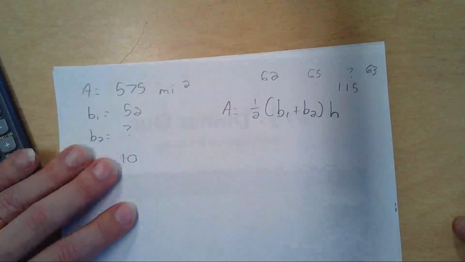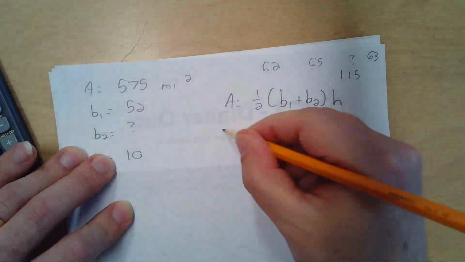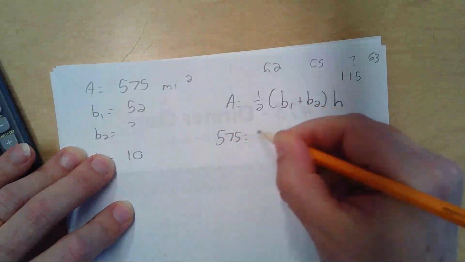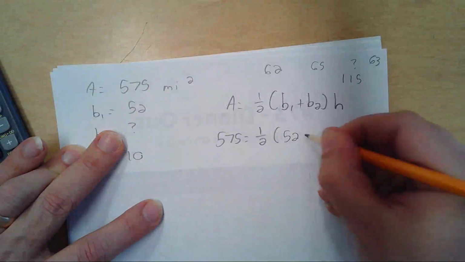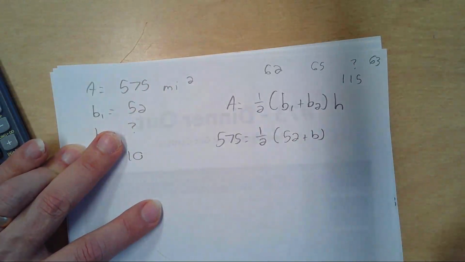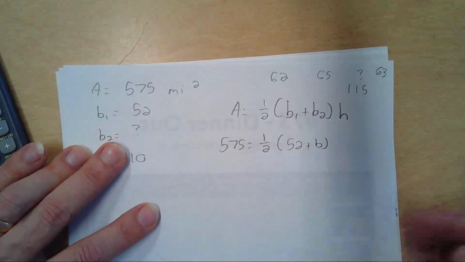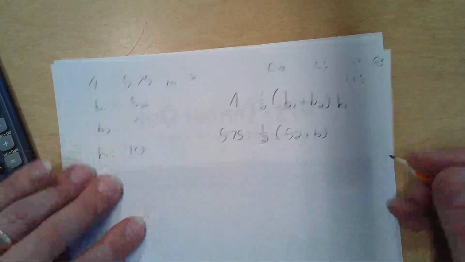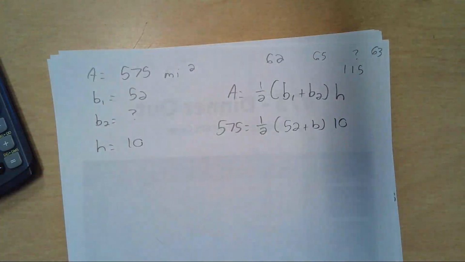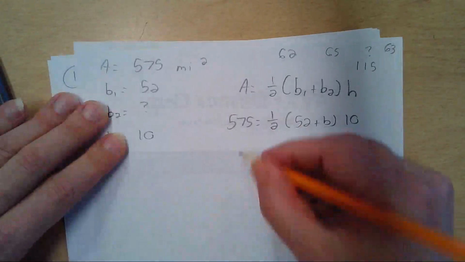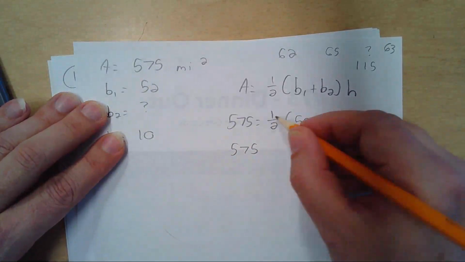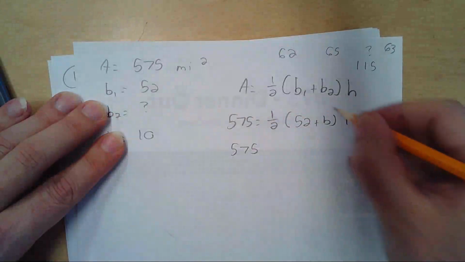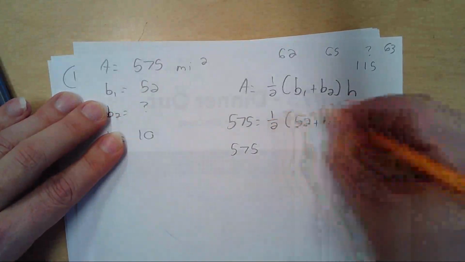So, let's see what happens here. Plug in my area, 575, equals 1/2 times the base, 52 plus b, times 10. I could write b plus 52 if you want; it really doesn't matter, the order of these two things. So there I go, got everything plugged in. First thing I want to do, before I start distributing, is consolidate this right here.